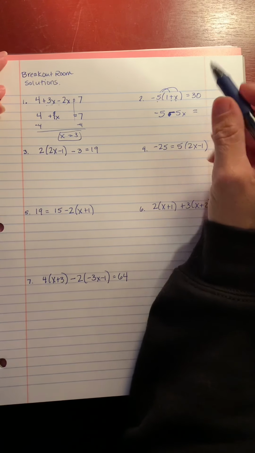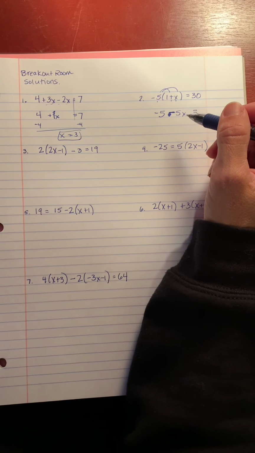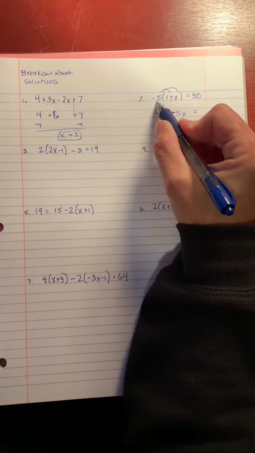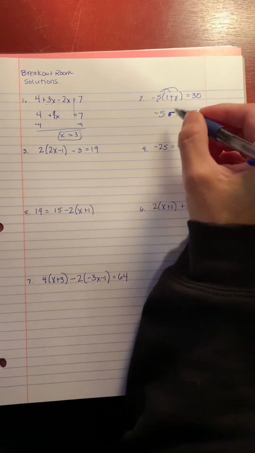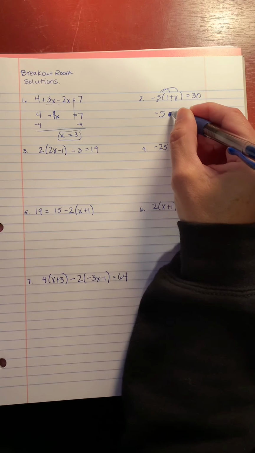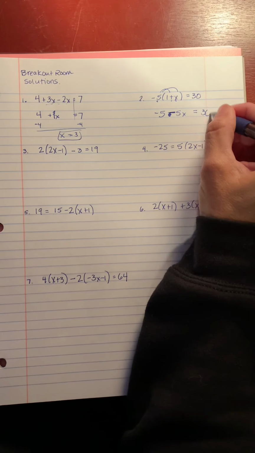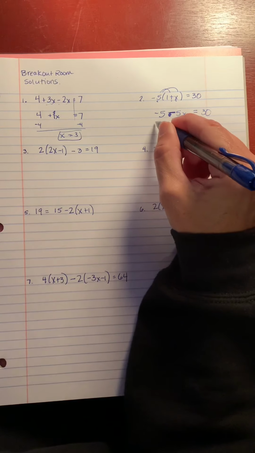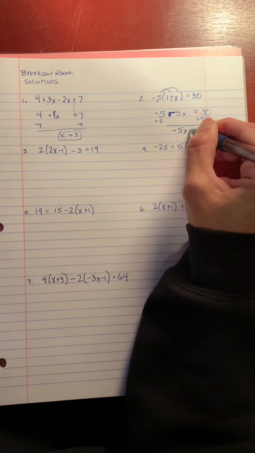I would try to move over to my system of doing it because I think it will lead to fewer problems. -5 times this positive x is a -5x. Instead of putting plus -5x, we can just put -5x. They are the same thing. Equals 30. All right, then I'm going to keep my 5x here, so I'm going to add 5. -5x equals 35.